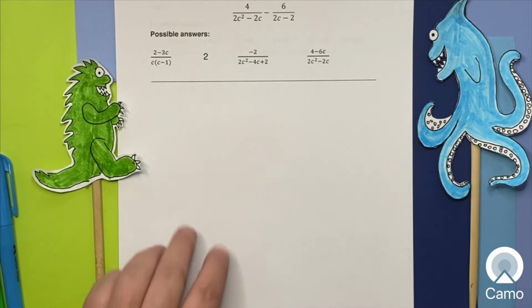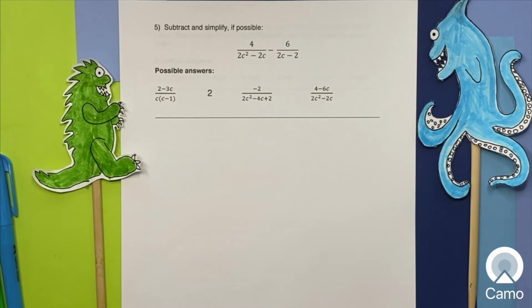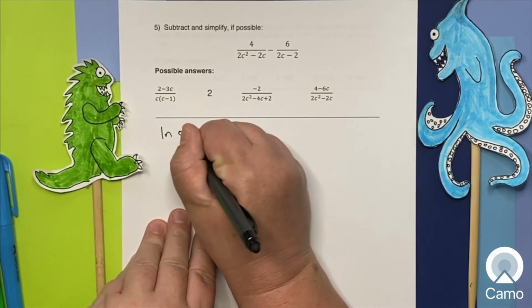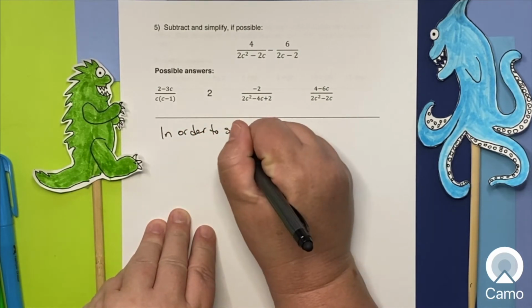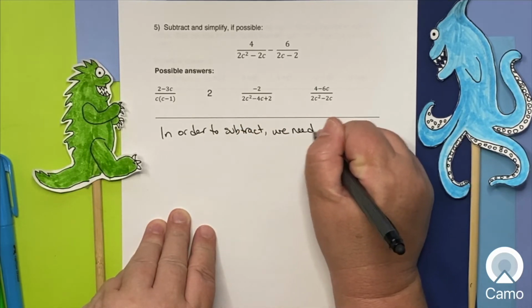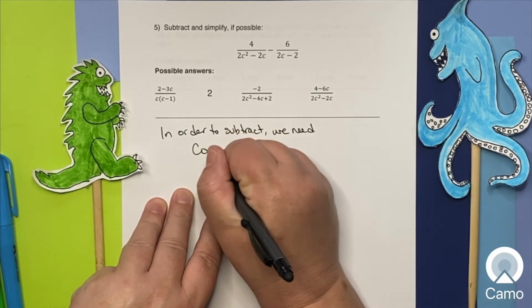Yay. Number 5. Okay. Oh my gosh. Remember what we said about subtraction ruining the party? Addition and subtraction really do hate you. And it's not just a general sense. They hate you personally. They hate everyone. They're just here to ruin our lives, because in order to subtract, we need, dun dun dun, common denominators.